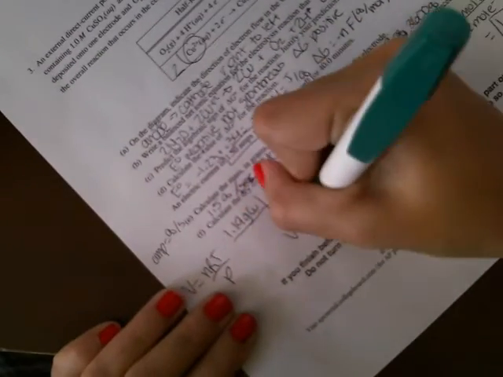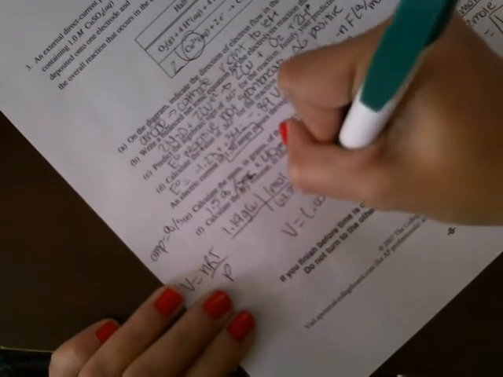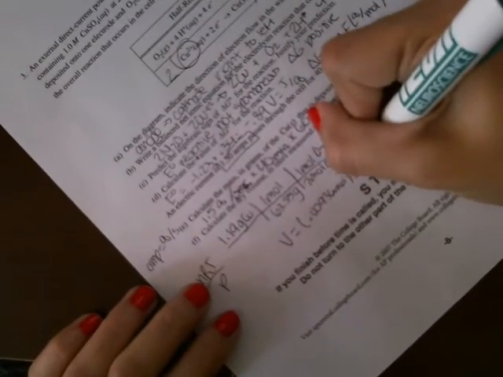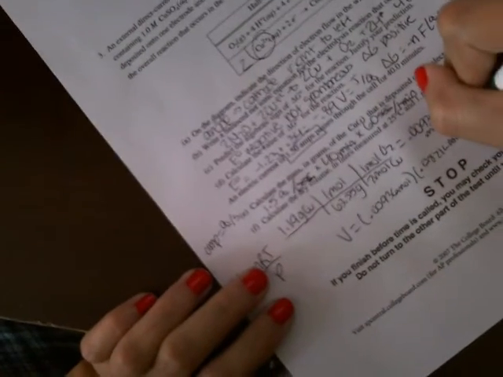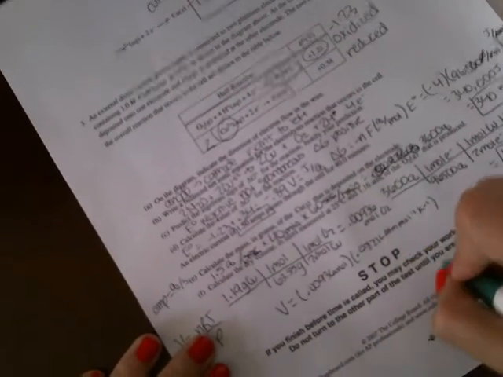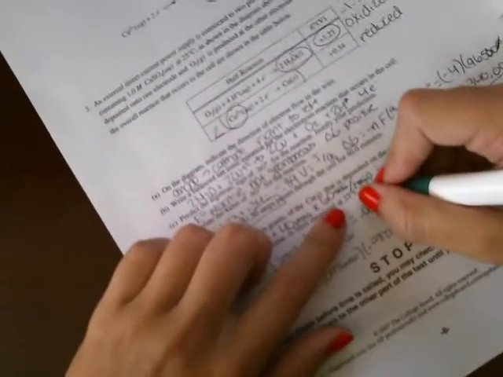So V equals n, which is 0.00936 moles, R, which is our constant, 0.0821 liter atm per mole Kelvin. And it's important to have all these units because we're going to use them to cancel out every other unit. And then we have temperature, which is 25 degrees Celsius.